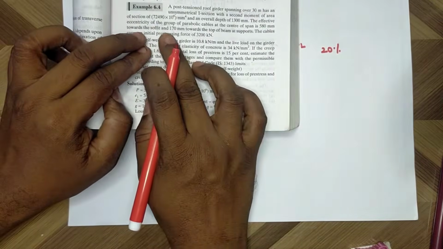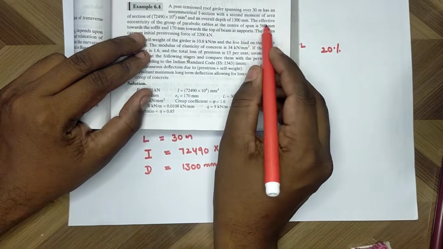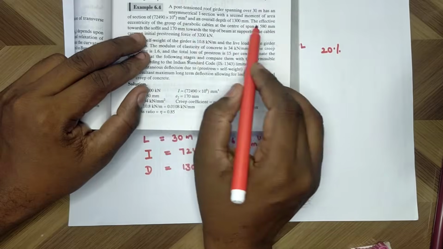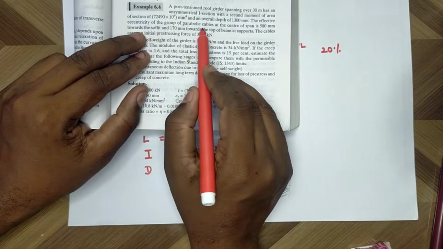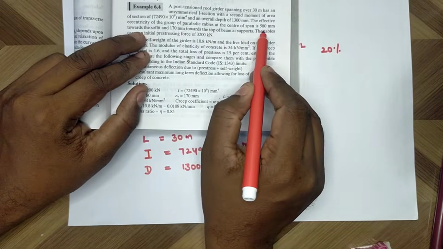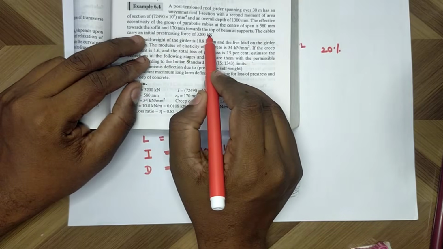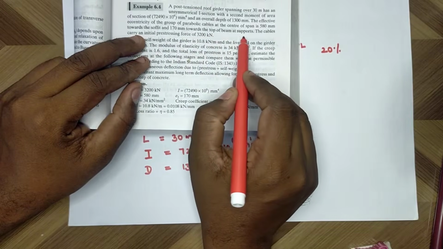See, here the tendon is parabolic. The effective eccentricity of the group of parabolic cables at the center of the span is 580 mm toward the soffit and 170 mm toward the top of the beam at the support.